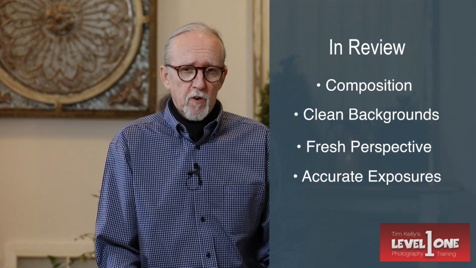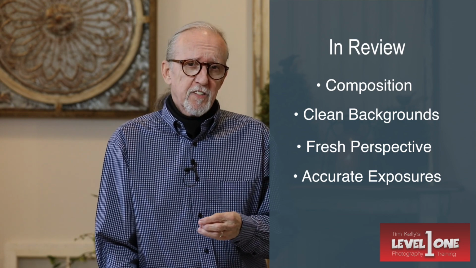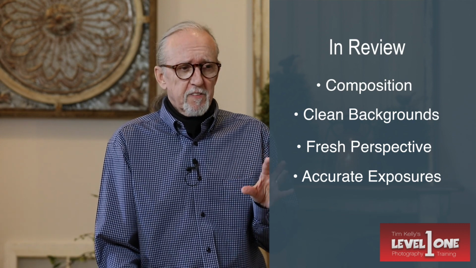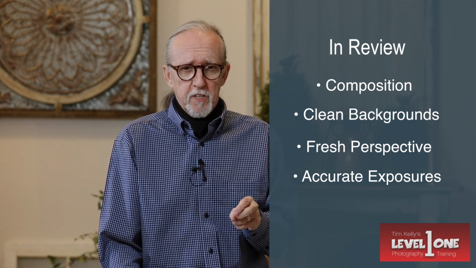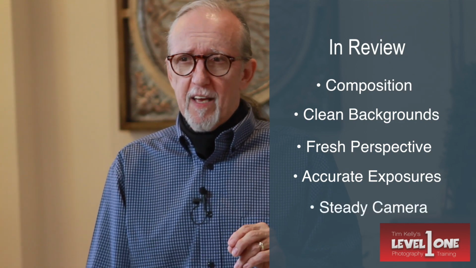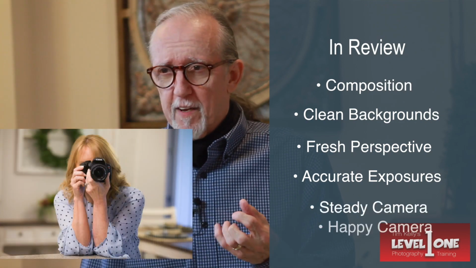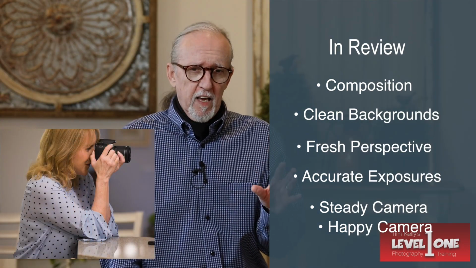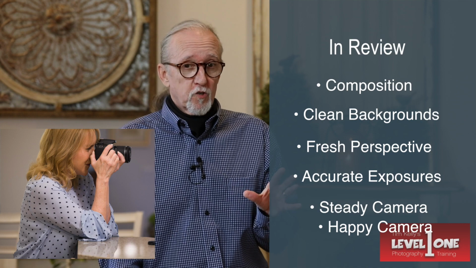Then you want to get your exposure as accurate as you can. And of course, on the better cameras, even the consumer DSLRs, I recommend using manual exposure and getting used to it, or at least overriding the automatic. So these are some of the things that are really important in making good images. And don't forget about steadying your camera. Even if you're putting your elbows down on a countertop to hold it nice and steady, ideally, even a small tripod is better than no tripod.